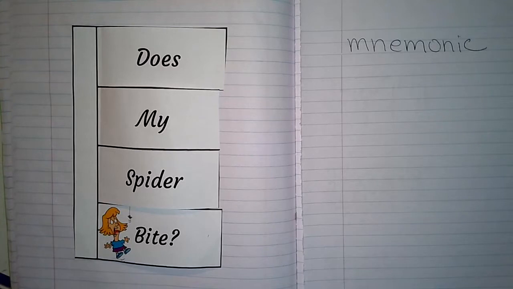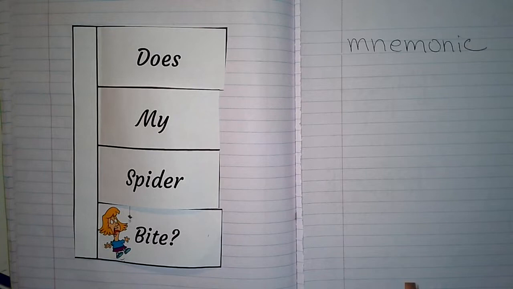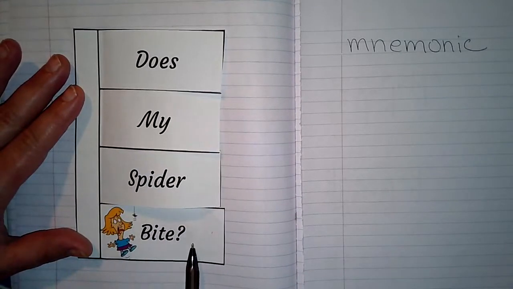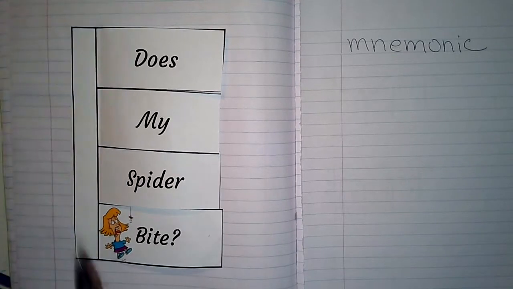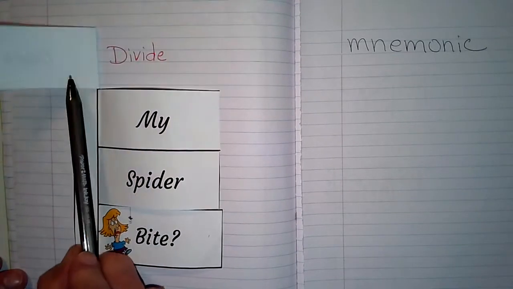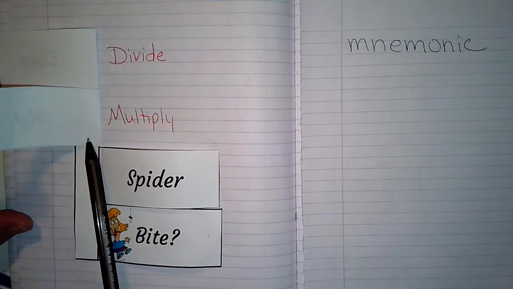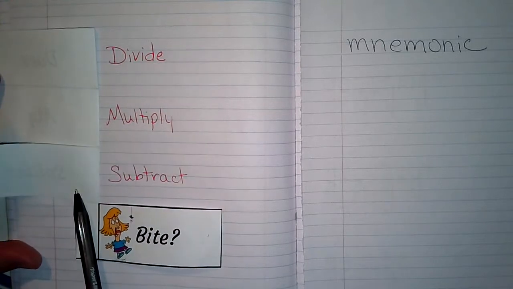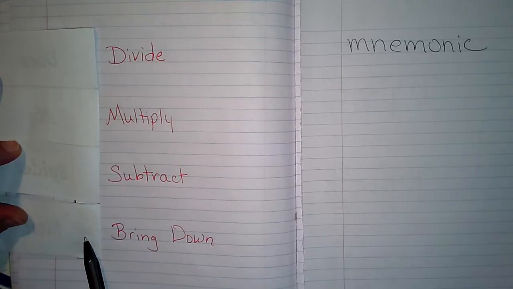So in class, we used this mnemonic, "Does My Spider Bite," okay? And each word stands for another step when we do standard algorithm division. Does is divide. That's the first thing we do. My is multiply. Spider is subtract. And bite is bring down.